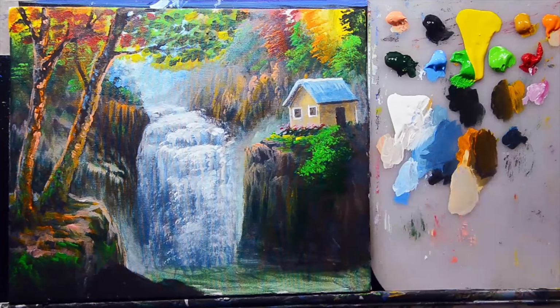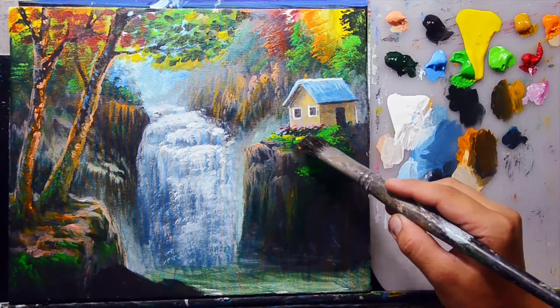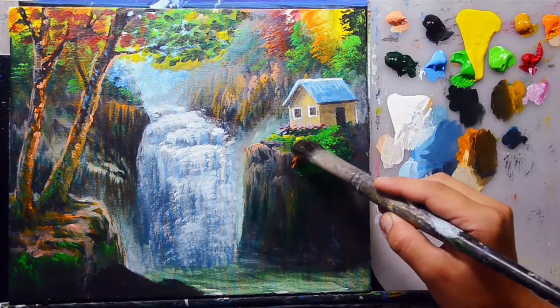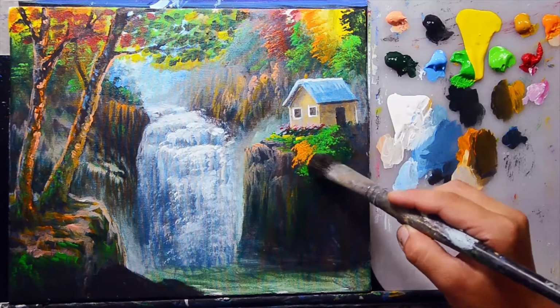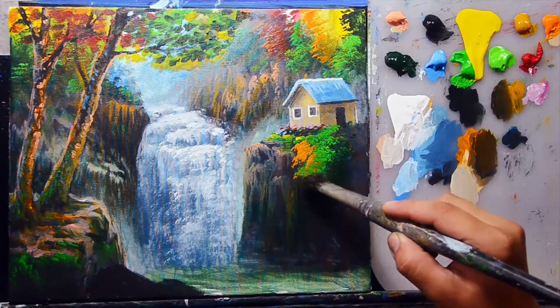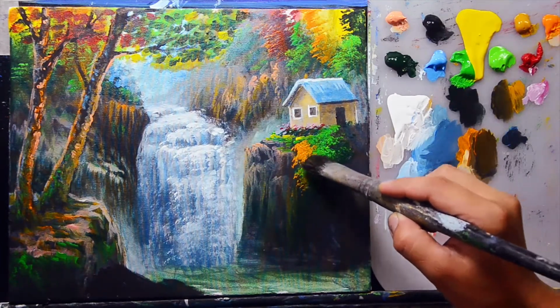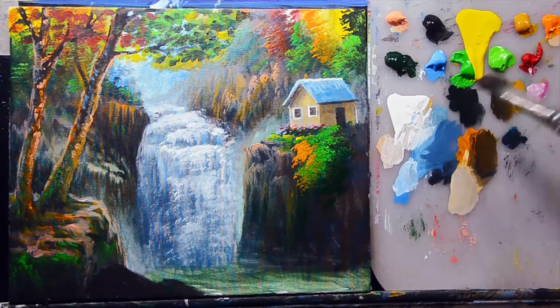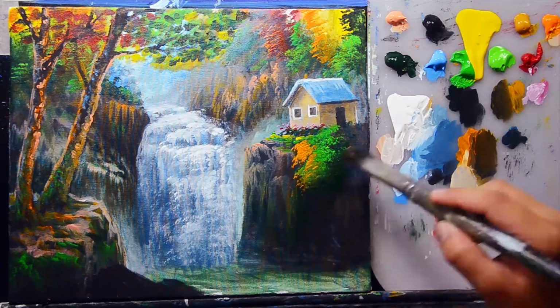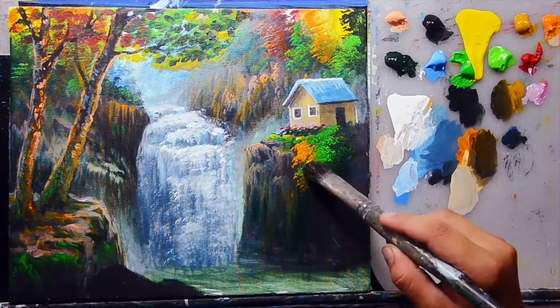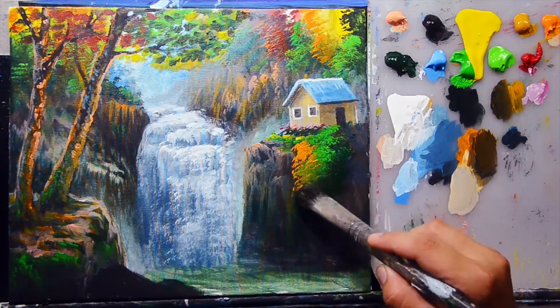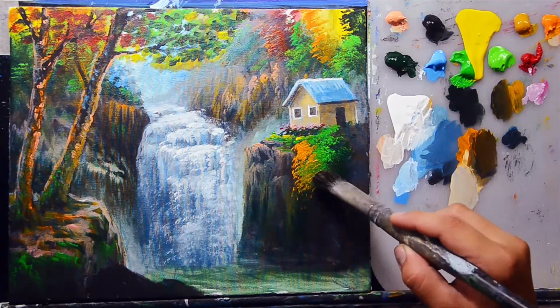That one there. Then also the cadmium orange. I'm going to add also the cadmium orange for more color effect to these trees here on this corner of this cliff. That one there, cadmium orange there. Very nice, good looking trees to that area there.